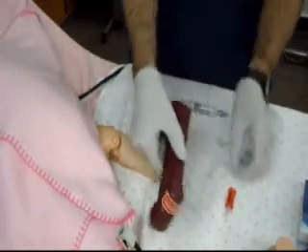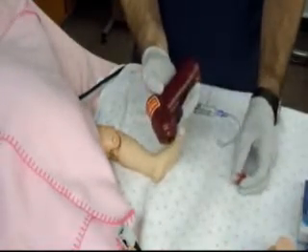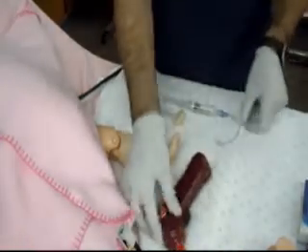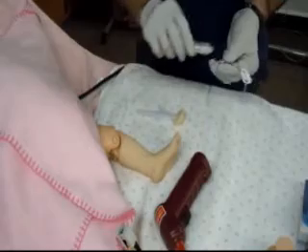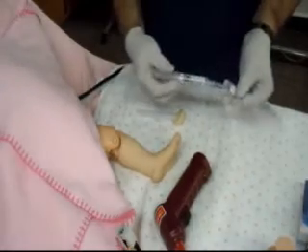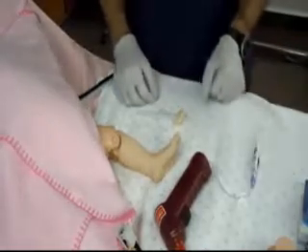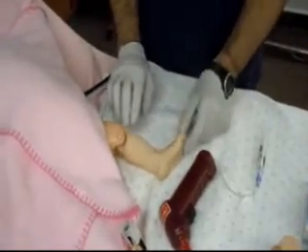Prior to insertion, we need to assemble our equipment. So we need to take our EZ-IO driver and attach the pediatric size needle. We then need to take our pre-filled syringe and flush our lock. Make sure that there is no air in the line. And now we're ready to determine the site that we're going to use.